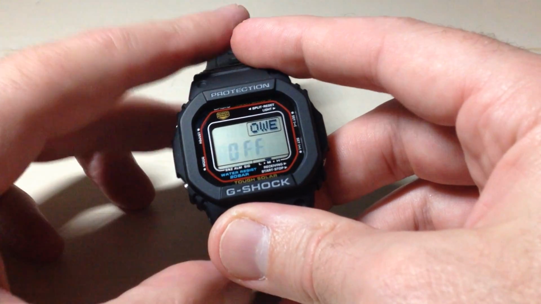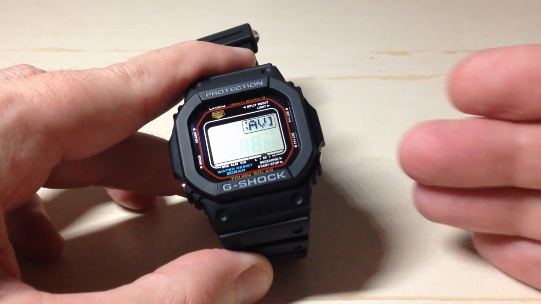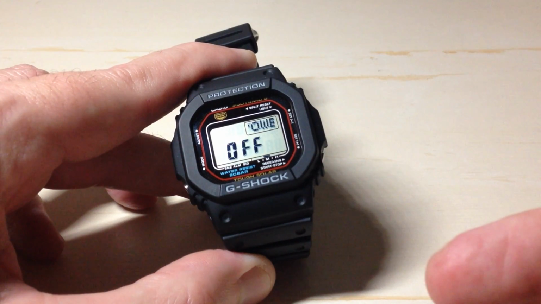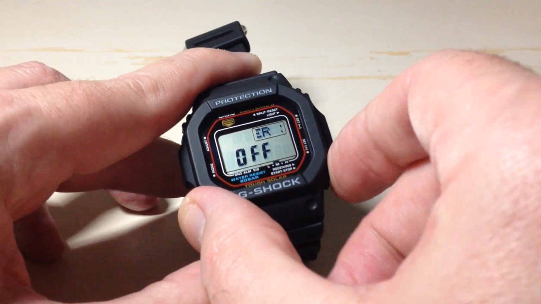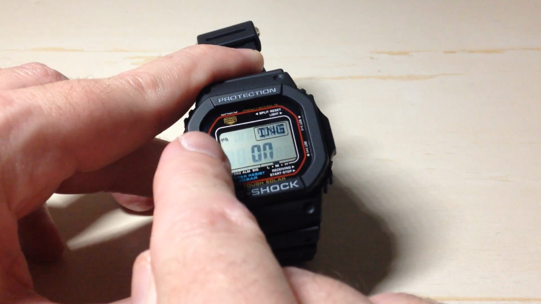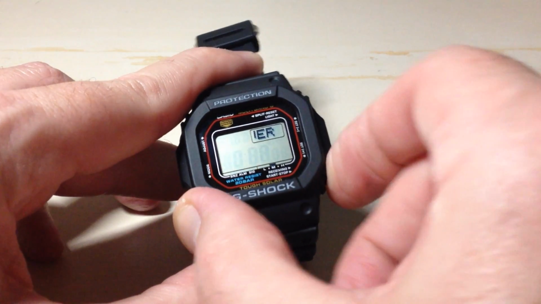Press the mode button one more time. You've got your power saving option. When the watch isn't being used, it hasn't detected any light, do you want it to turn off some of the functionality to preserve battery life? You can have that off, or you can turn it on. Kind of like with our button tones, if you turn it on, you will see a little PS indicator letting you know that you have this feature turned on.